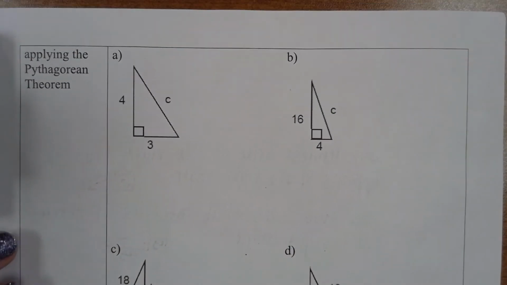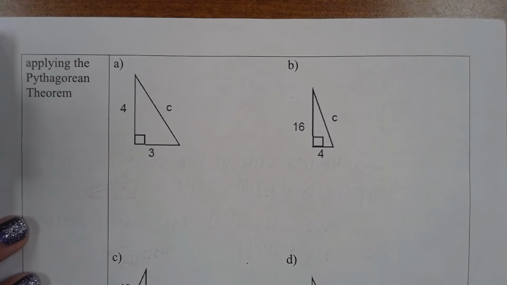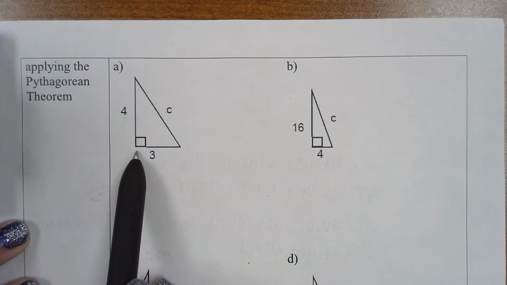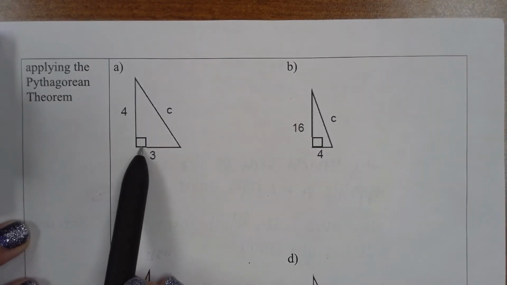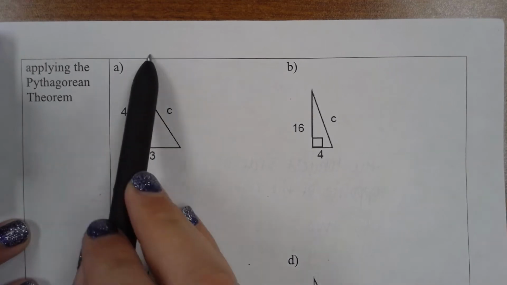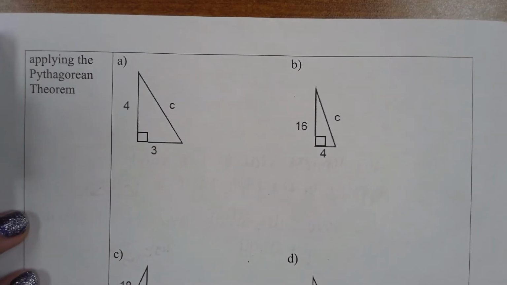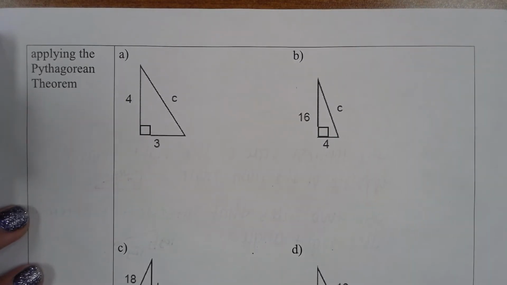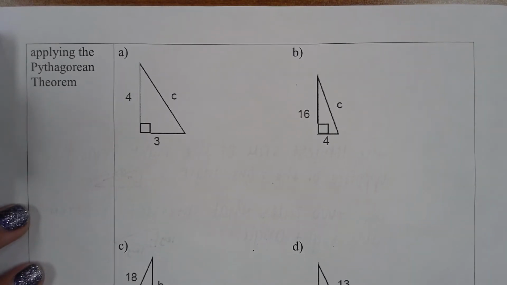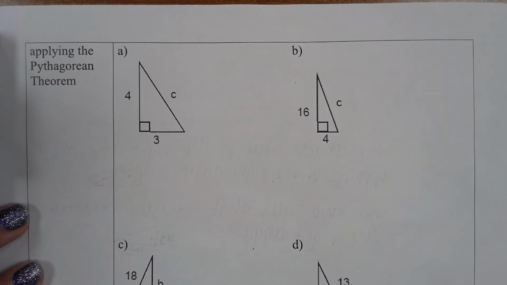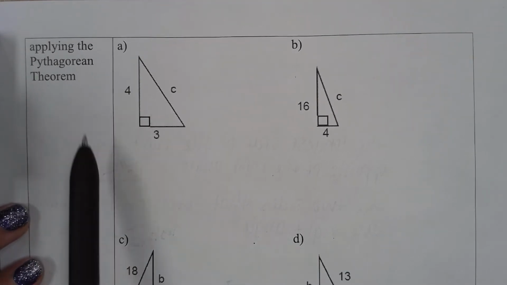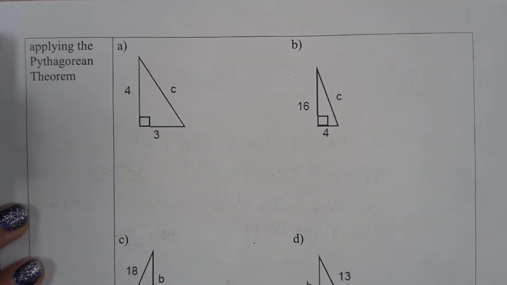So notice in A and B right here, they give us the legs. So remember, the legs are what make up the right angle. And then we're trying to find the biggest side, or in other words, the hypotenuse. So we are still going to do the same thing. We're still going to use our formula of a squared plus b squared equals c squared, except this time they don't tell us what a, b, and c equals.